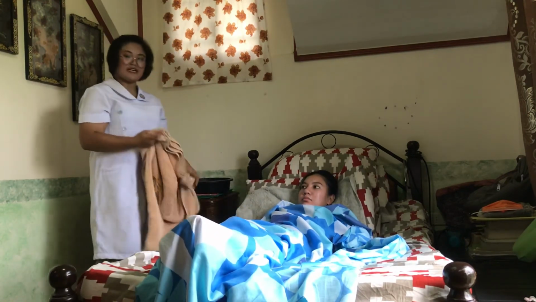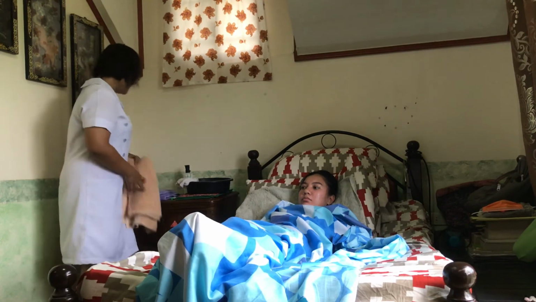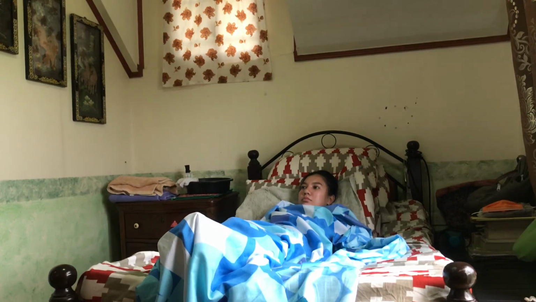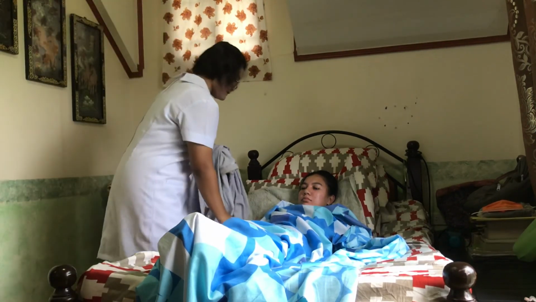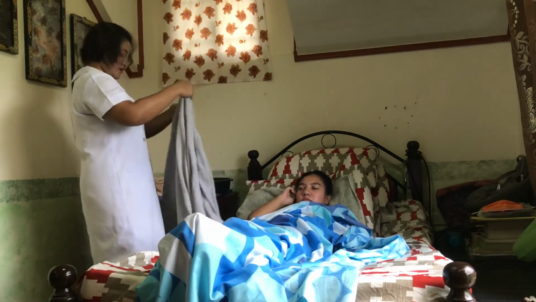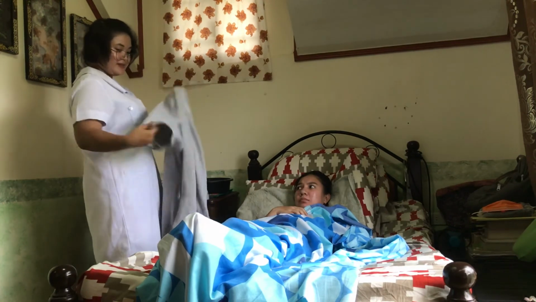Then after that, we can now change the patient's gown. If the patient has an IV line, we need to start with that hand.